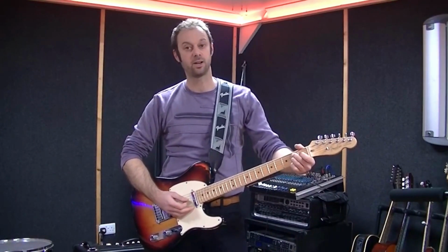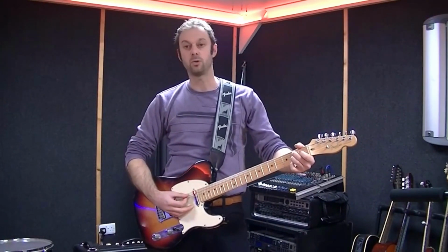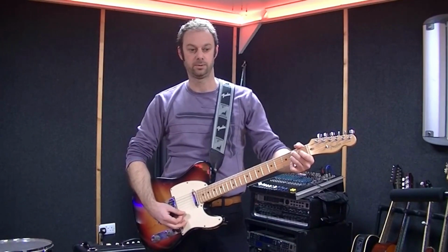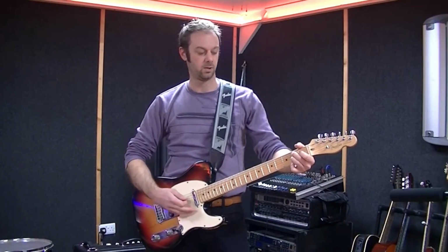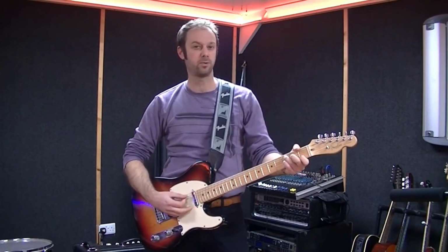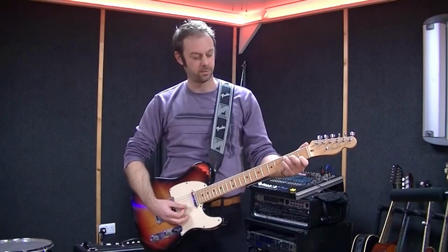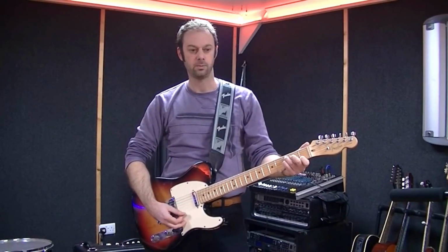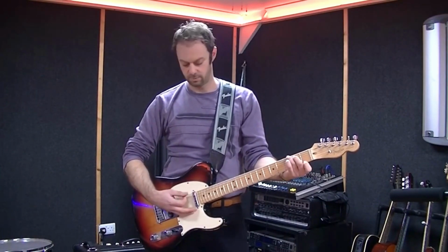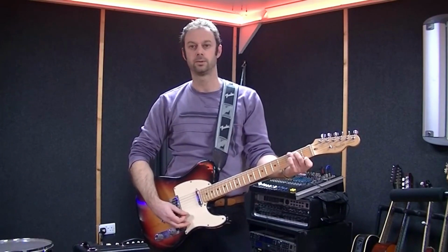Now the B7, I warn you now, is probably your hardest chord to learn today because it involves all four fingers. And the C7, again, involves four fingers, but we've already played the C, so hopefully that should help you a little bit on that one. And then a G7.